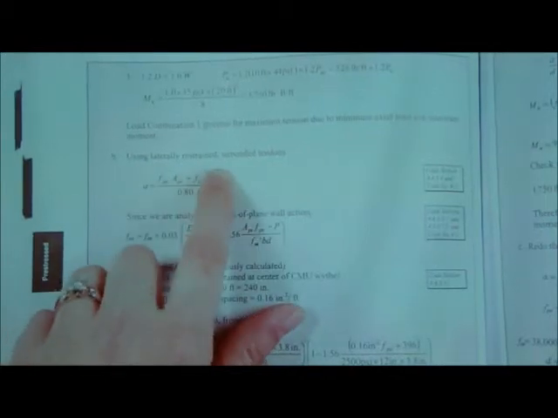You can see that they go from the design service flow to checking the capacity, the strength capacity of the wall, to using laterally restrained bonded tendons. These problems are long, but they're really specific, so I recommend you take a look at them on your own to understand what each equation does, and they show you what part of the code section they are using and what equation to use.